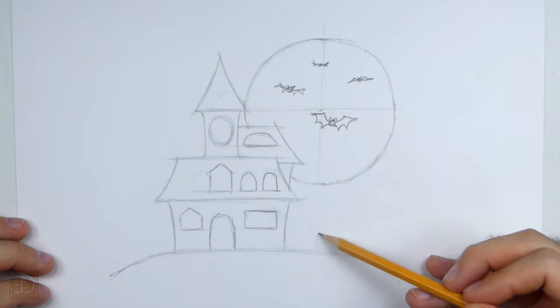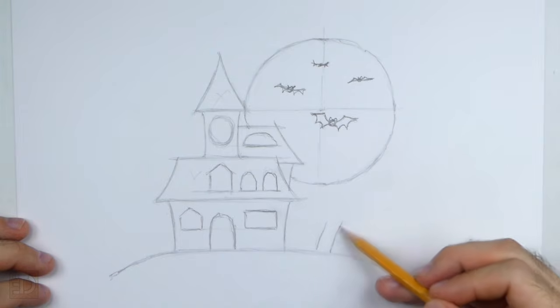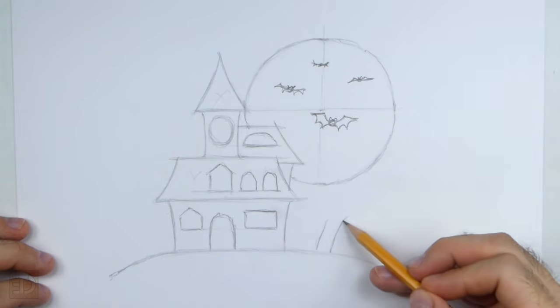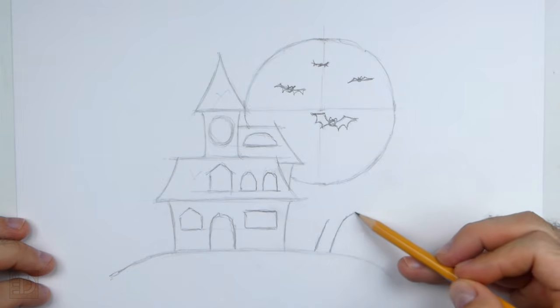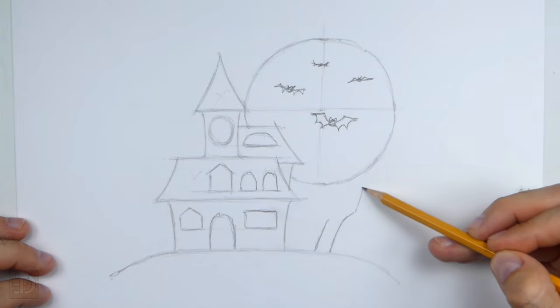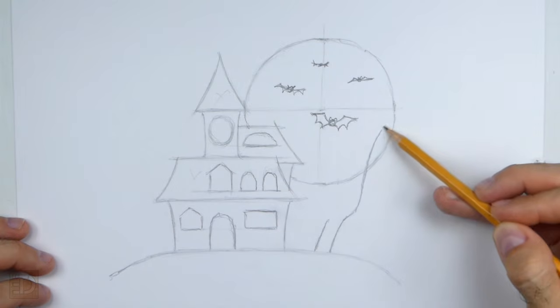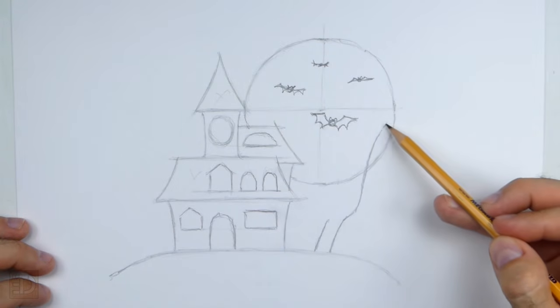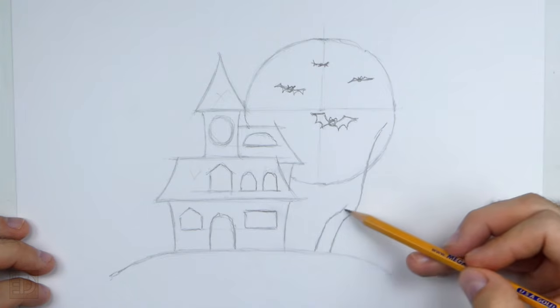Now draw a tree to the right of the house. Draw the trunk of the tree using long vertical lines. Curve the lines for a spooky look. Make the bottom of the tree wide and then gradually make it thinner toward the top. Make the top of the shape pointy.